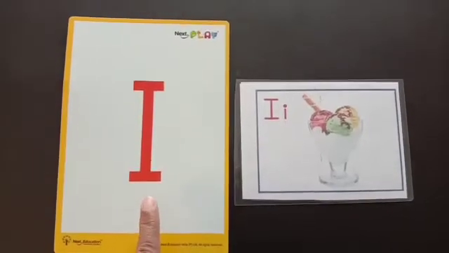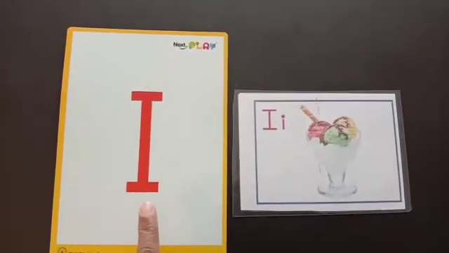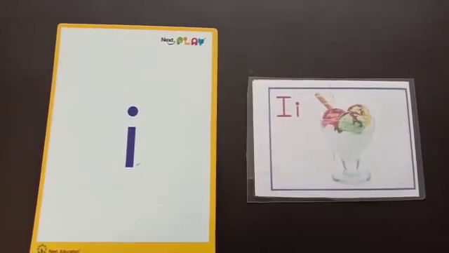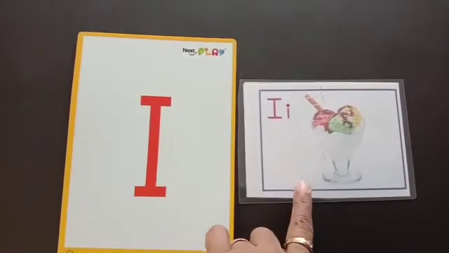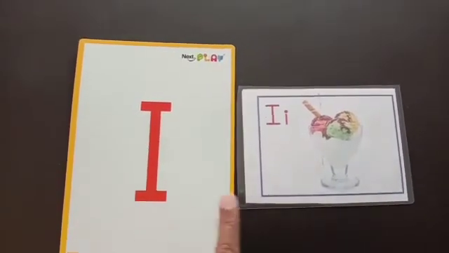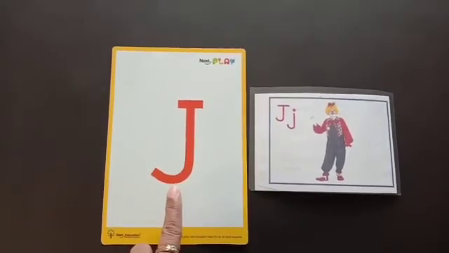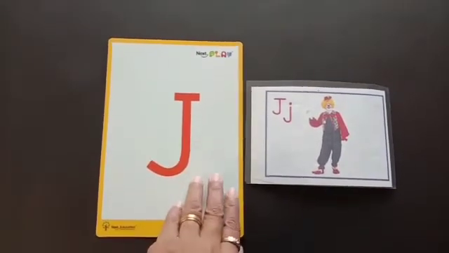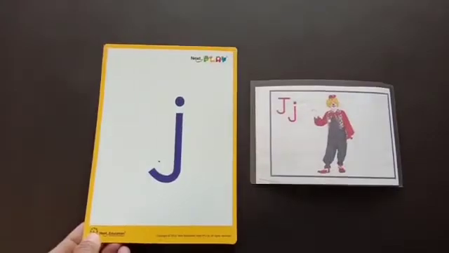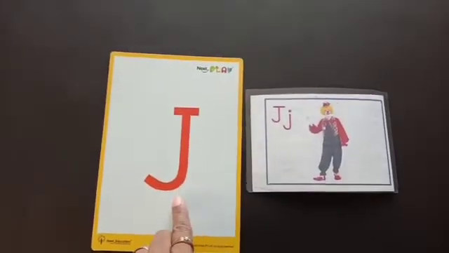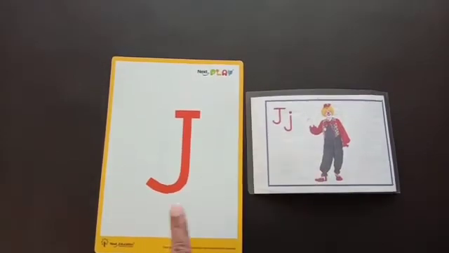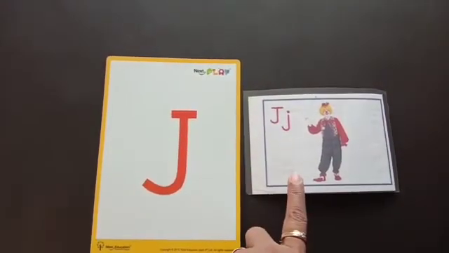This is alphabet I. Capital I. Small I. I for ice cream. I for ice cream. This is alphabet J. Capital J. Small j. J for joker. J for joker.